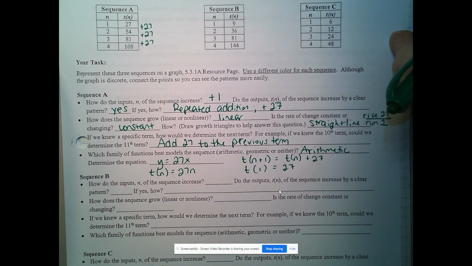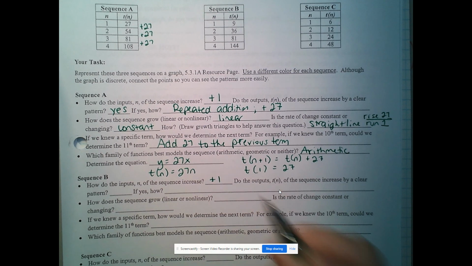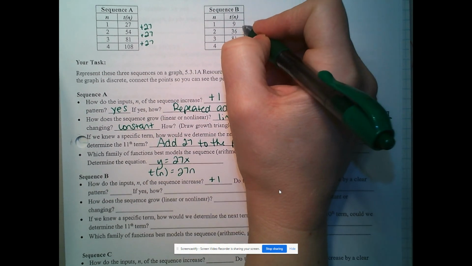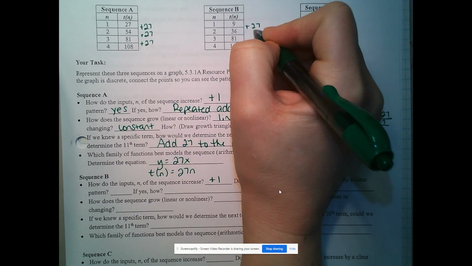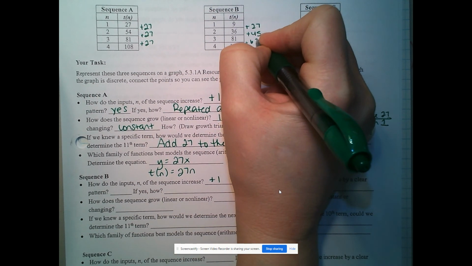Sequence B. How do the inputs n of the sequence increase? So 1, 2, 3, 4, so they are just plus 1. Do the outputs of the sequence increase by a clear pattern? So let's see, 9 plus 27, 36 plus 45, 81 plus 63.